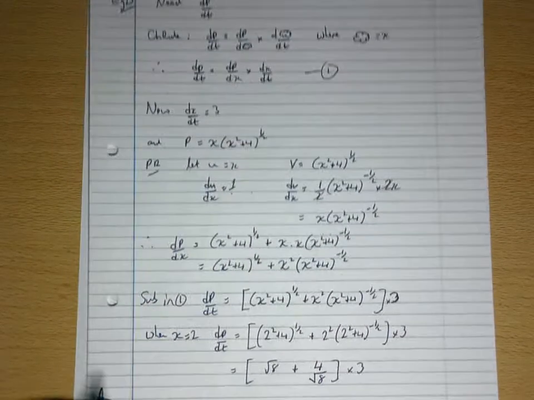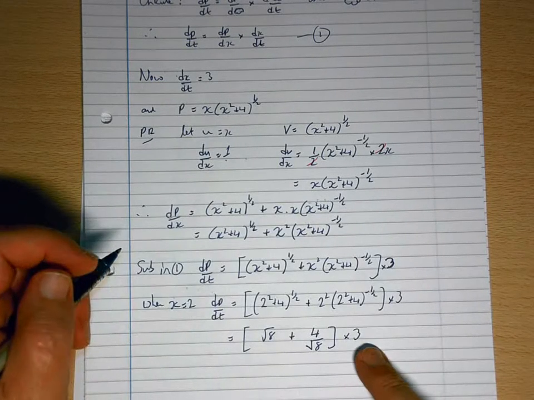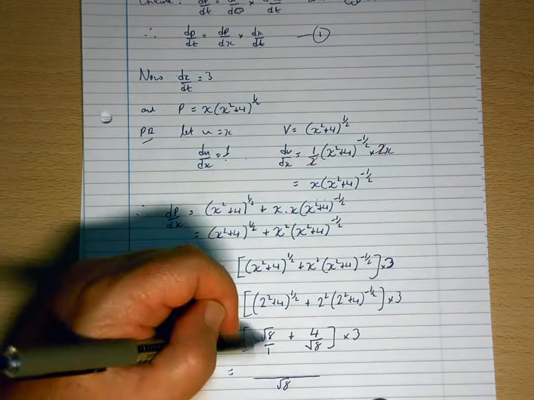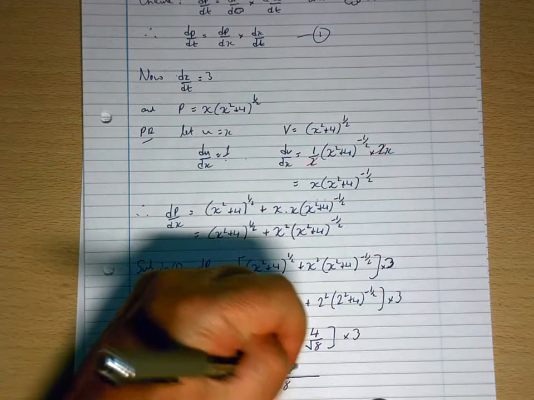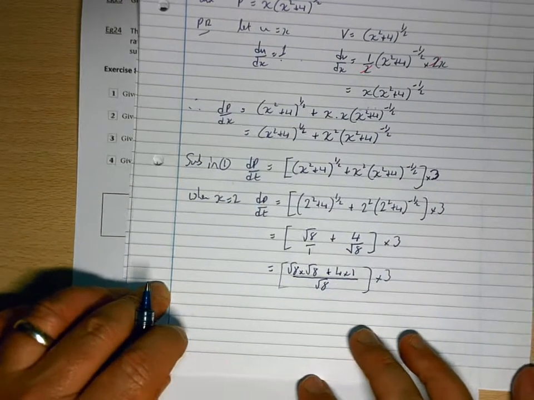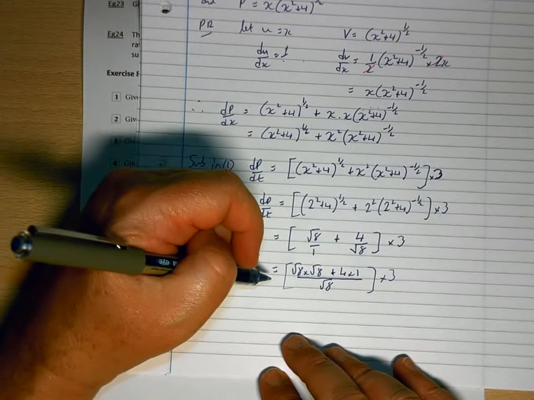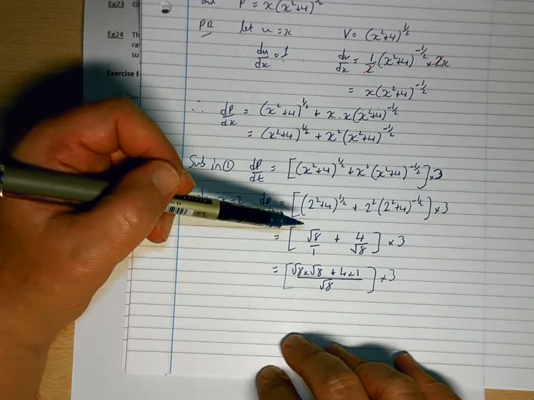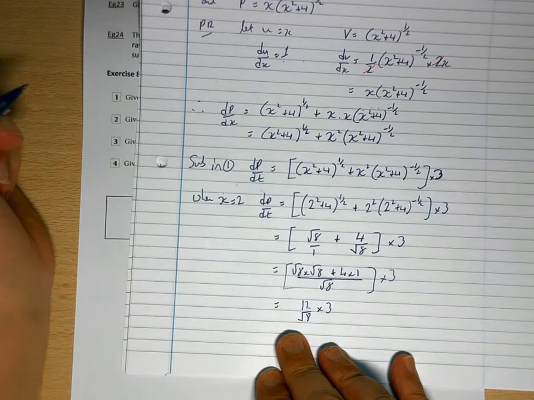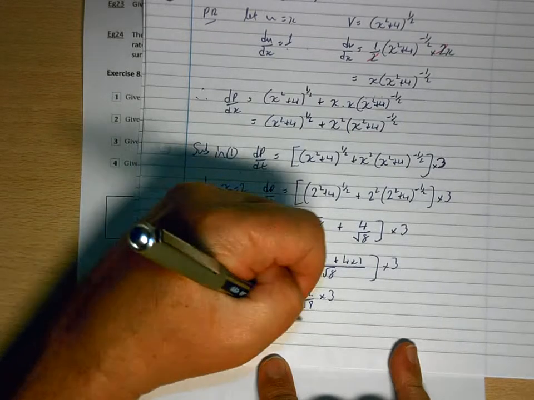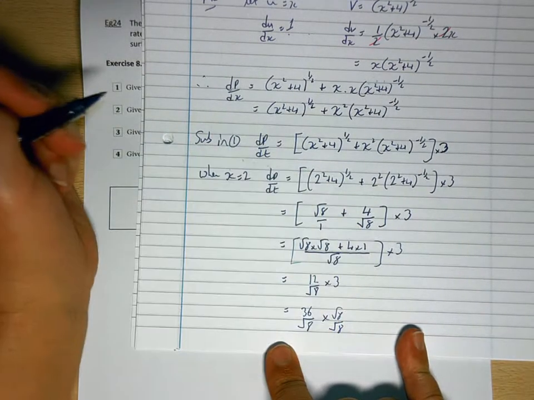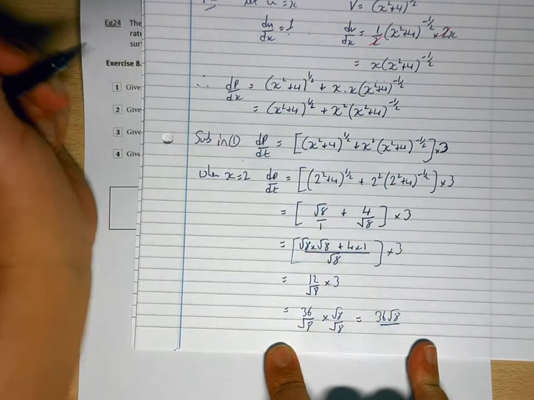And let's take that to simplify further. So if I leave the 3 out there for the time being, I can have this all over root 8, and you'd end up with root 8 times root 8 plus 4 times 1, all times 3. We could probably dive in at that point and wind that into the calculator and it'll tidy it up for us, but let's keep going. So this is going to be 8 plus 4 is 12 over root 8 times 3. So that's going to be 36 over root 8. We'd rationalize the denominator then by multiplying by root 8 over root 8. So that would be 36 root 8 over 8.